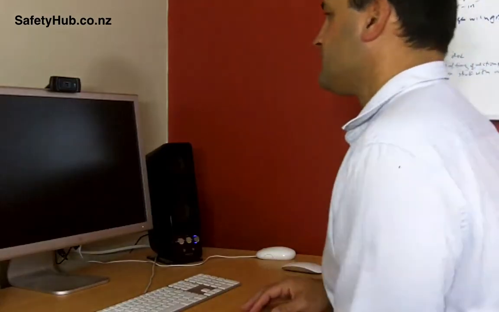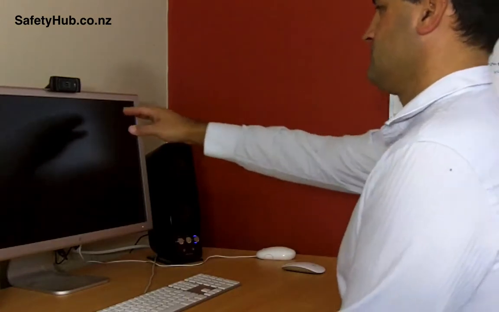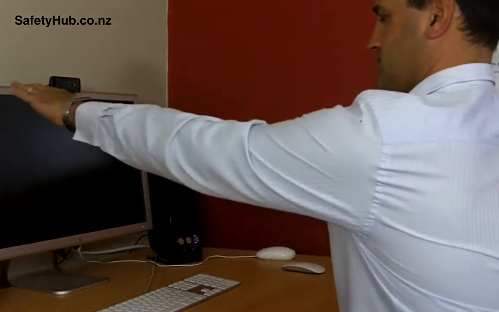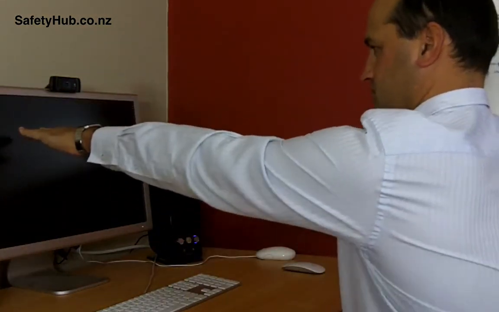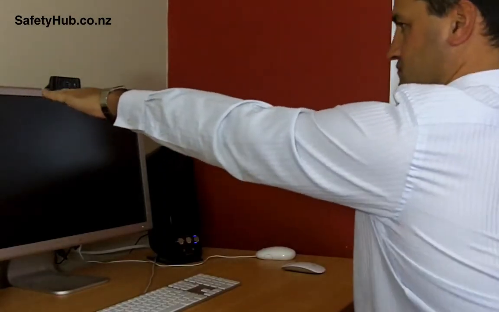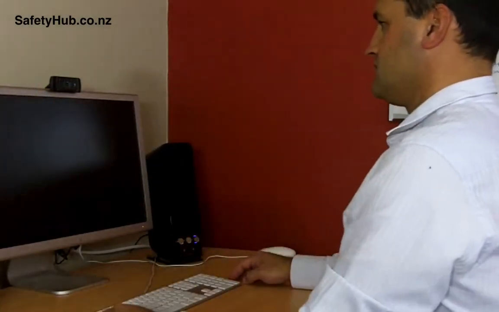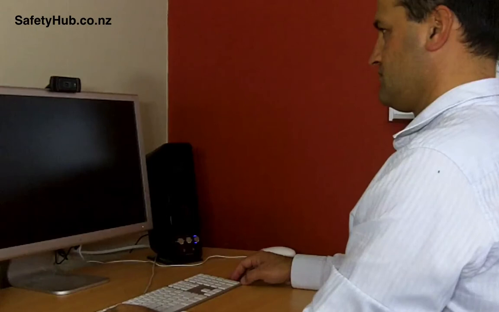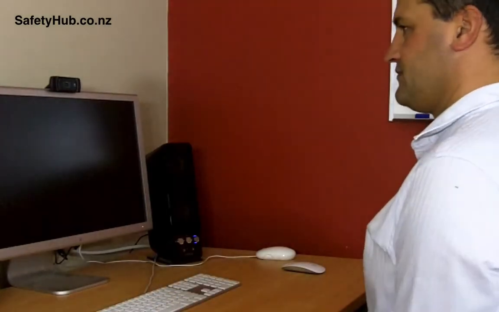The next major element is the monitor, which is pretty easy. Roughly, the monitor should be about an arm's length away and your eyes level with the top of the monitor, which puts your neck in a nice neutral position. If you have any yellow pages lying around, they are really handy to serve as a monitor stand. So that's it really, pretty simple. Play around with these basic settings.